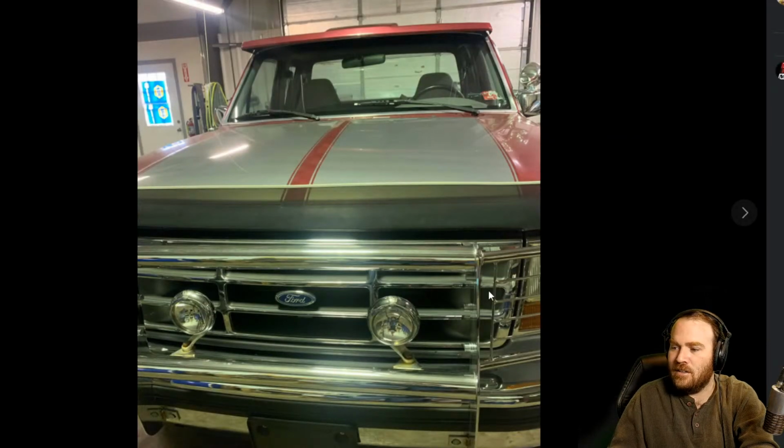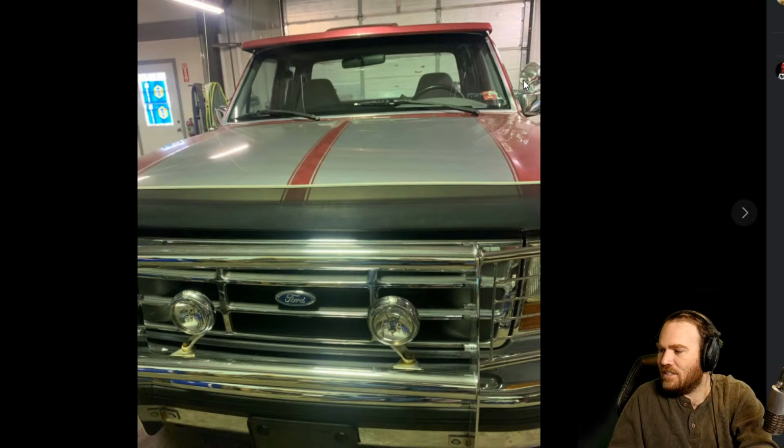And a picture of it. It's all blinged out. It's got a brush guard. We got some lights and a visor. And I can't tell if this is, yeah, that looks like a spotlight going through the A-pillar.